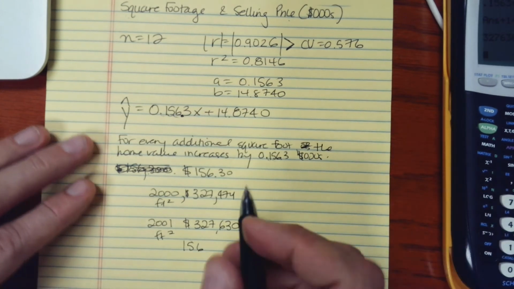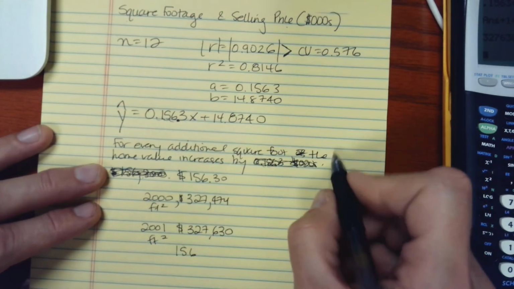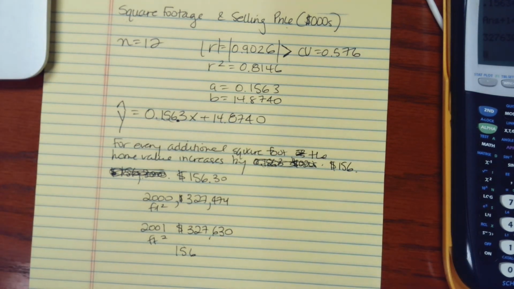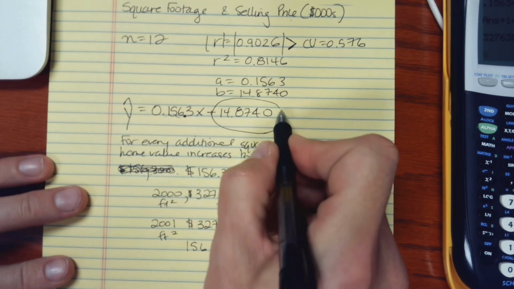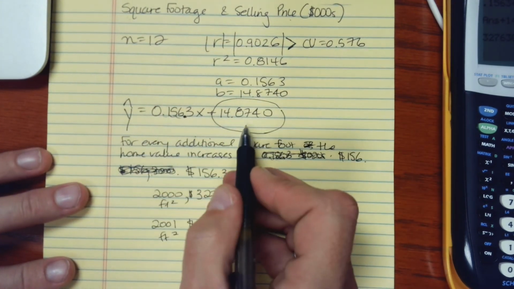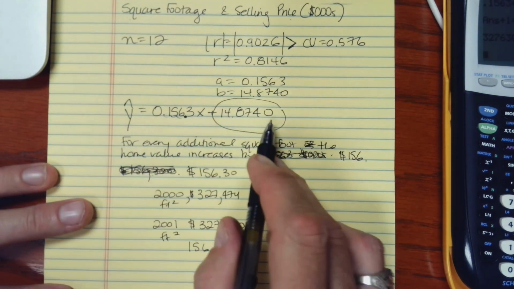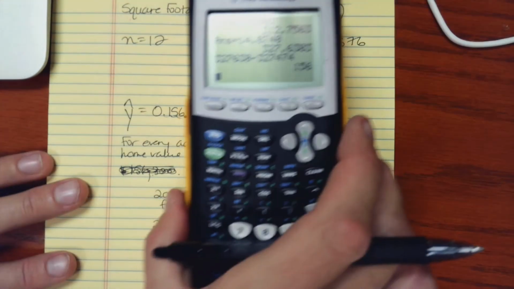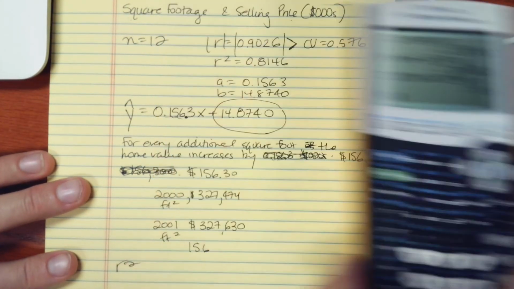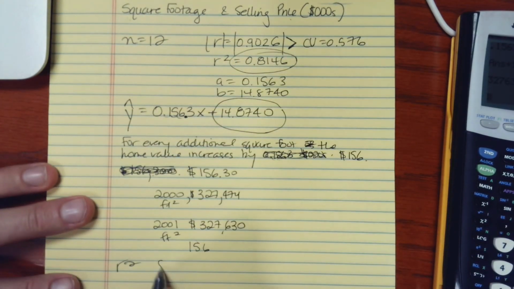Okay, so the home value increases by $156. Now, what about the y-intercept? Does it make sense for us to interpret this? If a home has 0 square feet, are we really going to try to predict its home value? I'd say not. So we will not make a prediction when the square footage is 0. But let's look at r squared, and that was 0.8146. So we can say that 81% of the variation in sales price is explained by the regression on square footage.